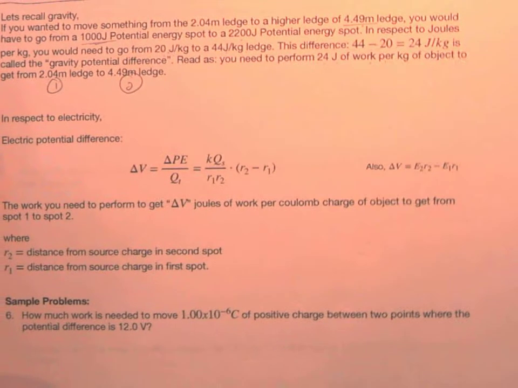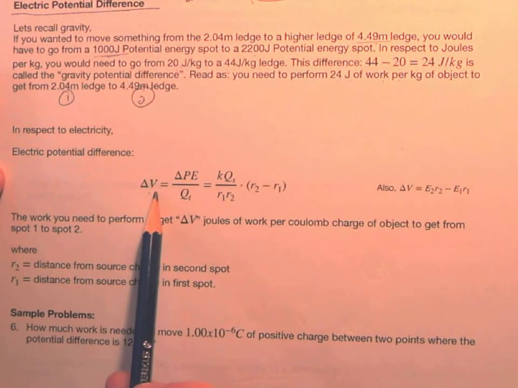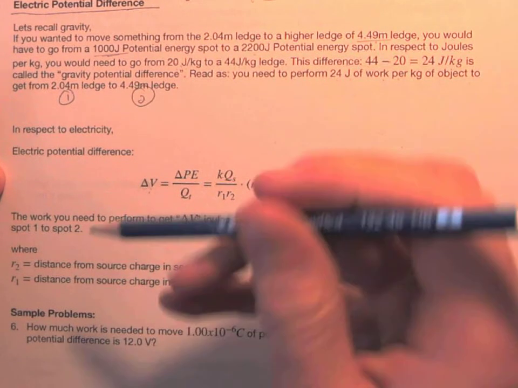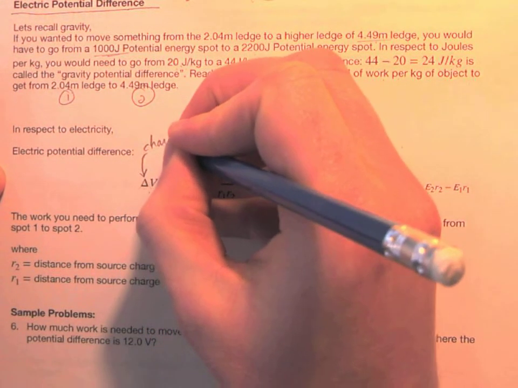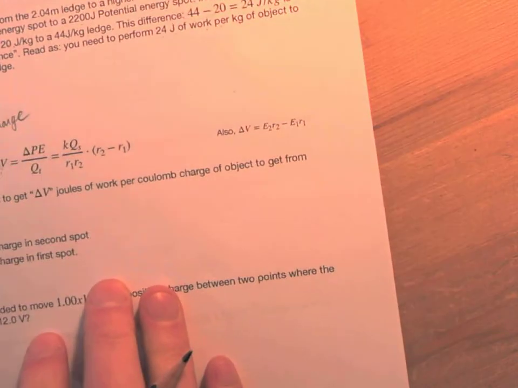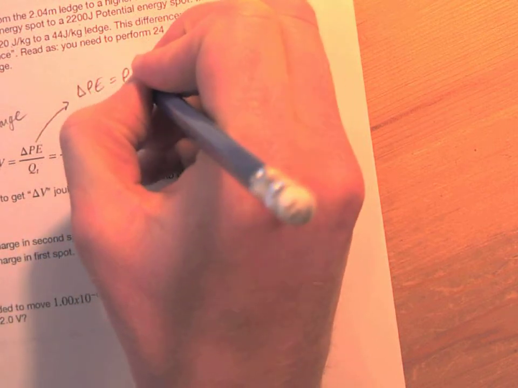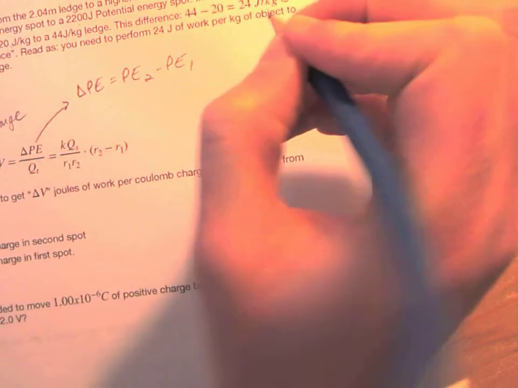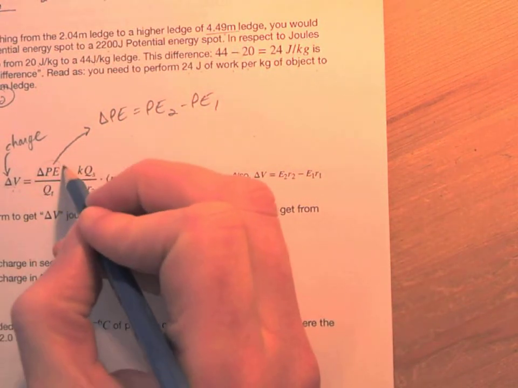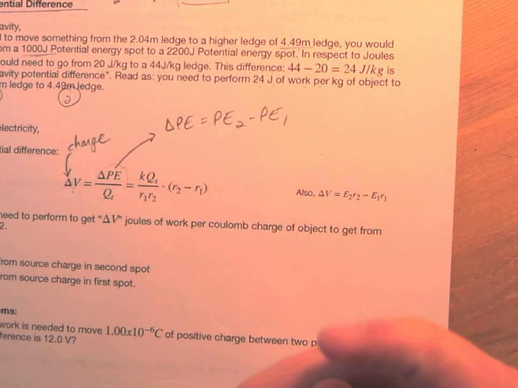So in respect to electricity, it's the same thing. The change in voltage, or the electric potential difference, is just the electric potential, and the triangle means change in, or the difference, or when you go one minus the other. So here, delta PE just means PE at spot 2, potential energy at spot 2, minus potential energy at spot 1. It's really just our equation from volts, but they add in the triangle, which just means you calculate it twice at the two spots and you subtract them.